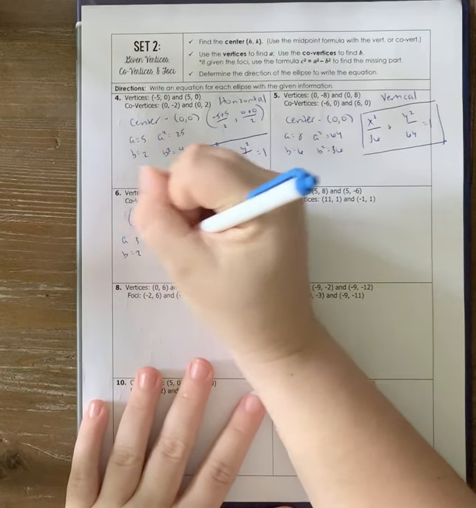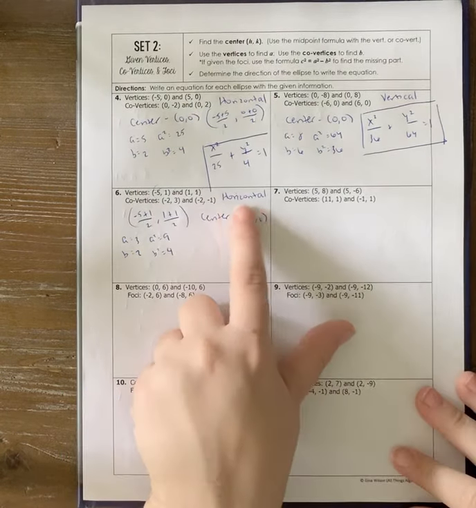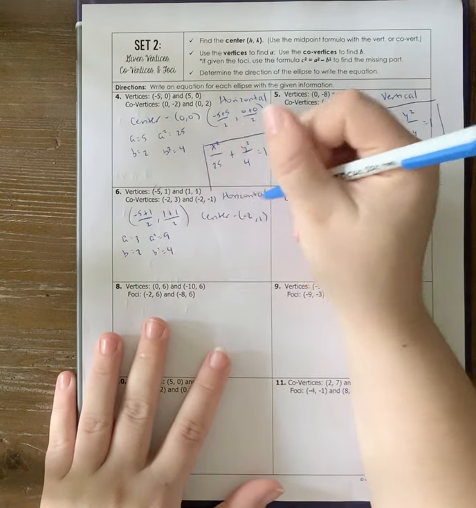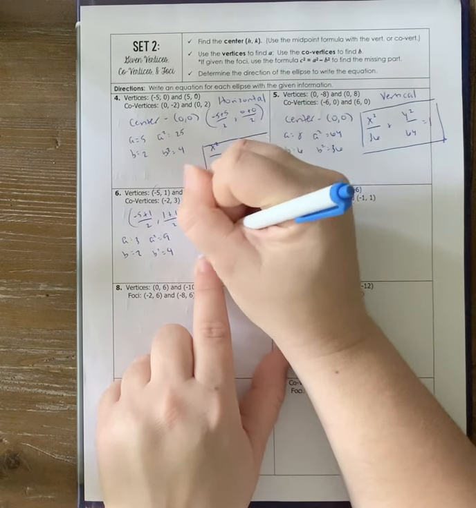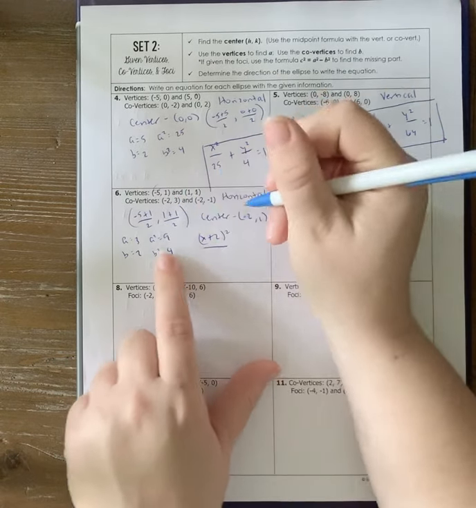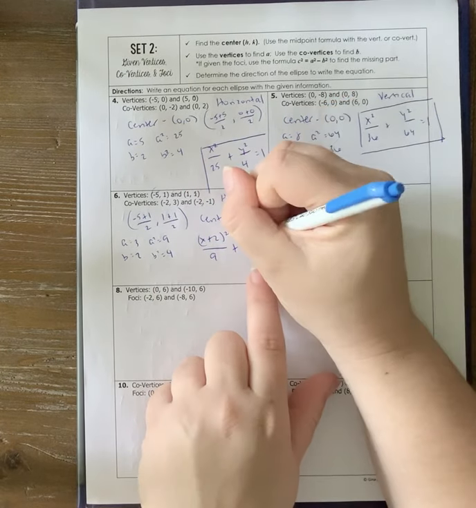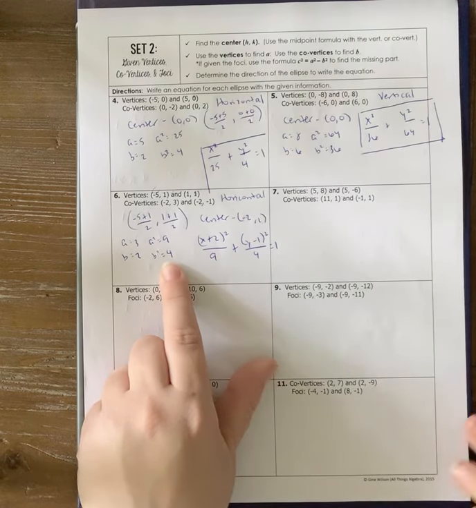So our b is 2, which means our b squared is going to be 4. So since this is horizontal, our a squared is going to go first. Okay, so we have, in our numerator, x plus 2 squared over 9. And then we have y minus 1 squared over 4 equals 1.